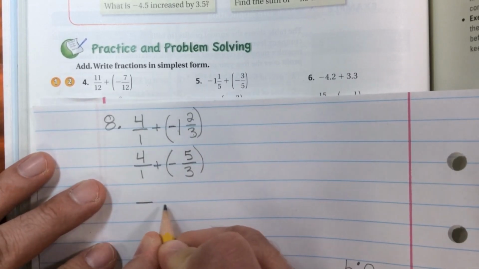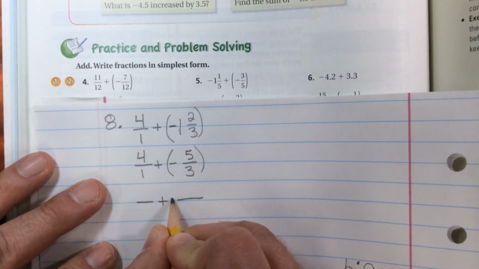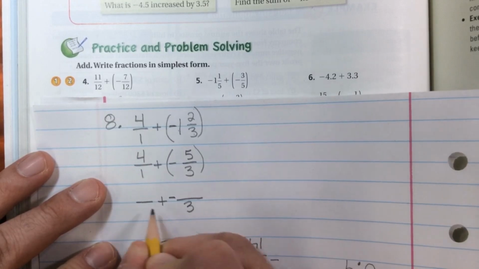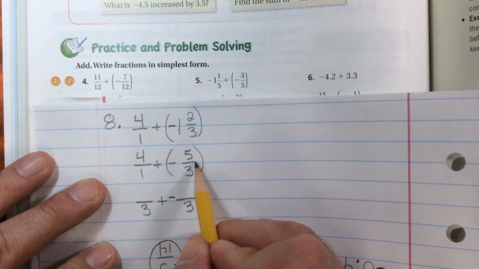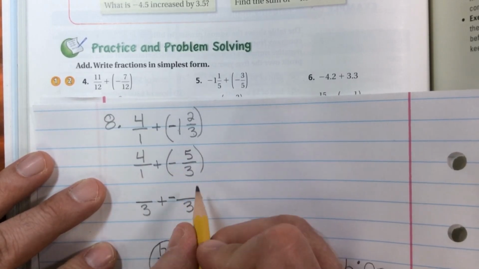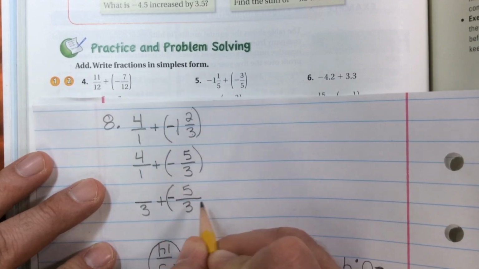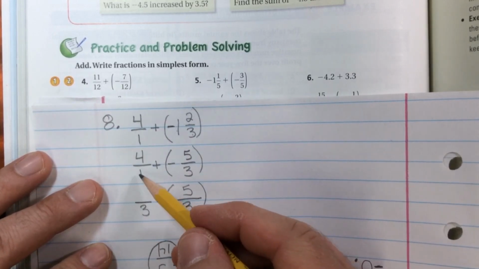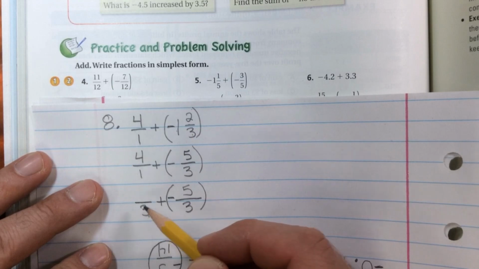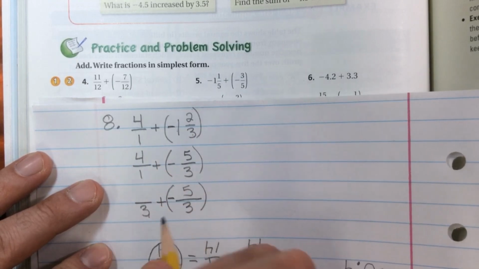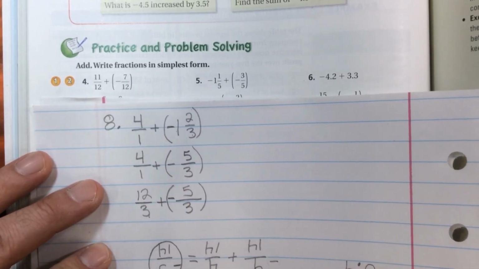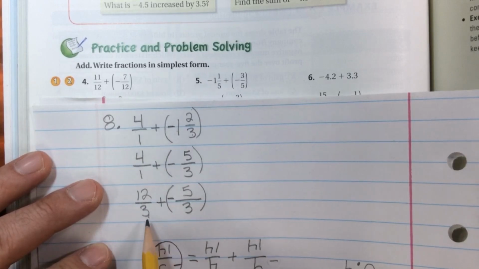So let's think, what can I turn 1 and 3 both into? 3, of course. This fraction gets to stay the same because it already had a denominator of 3. Here I had to multiply 1 by 3 to get 3, so I multiply the top by 3 to get 12. Okay, now I can finally do this problem.